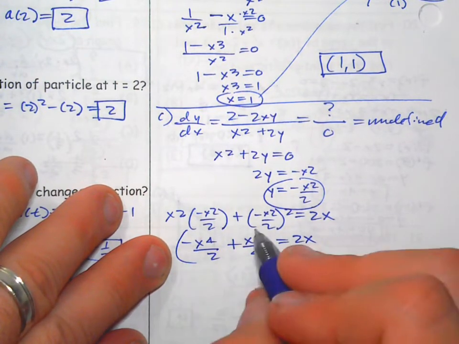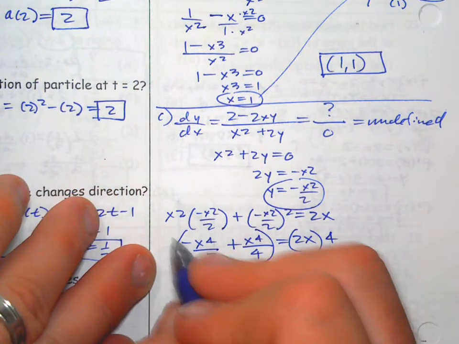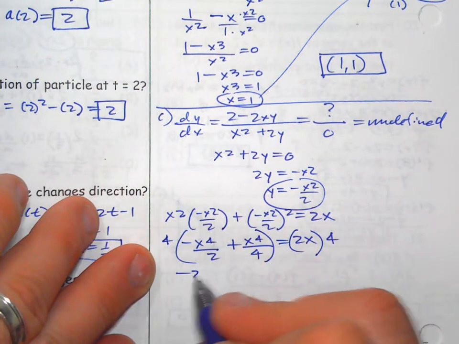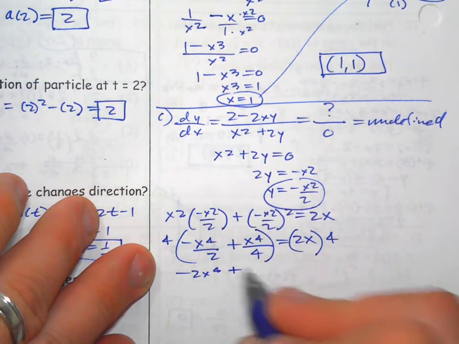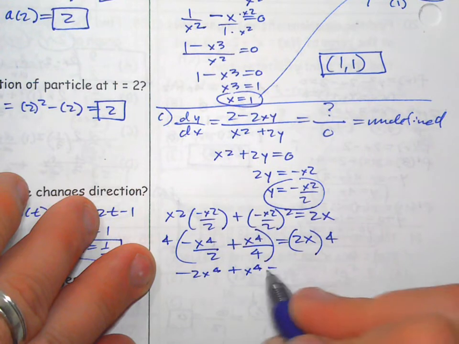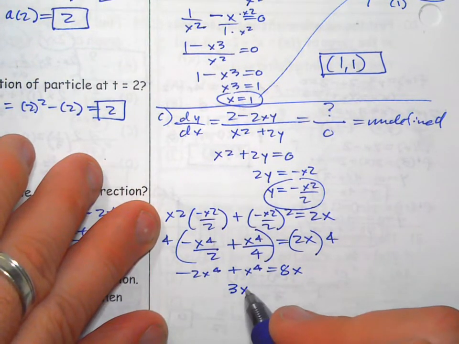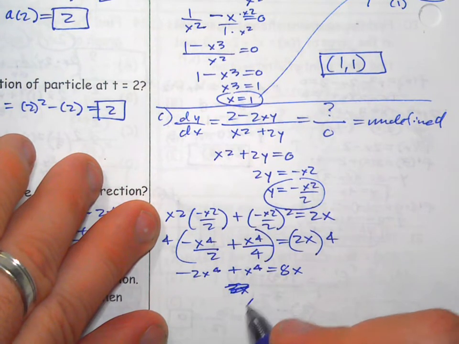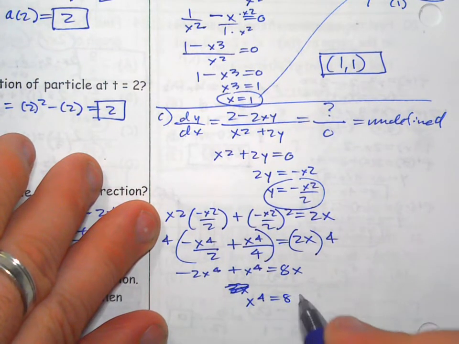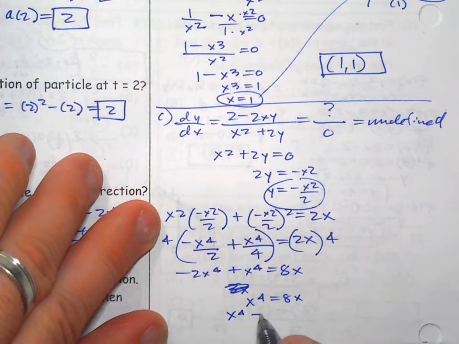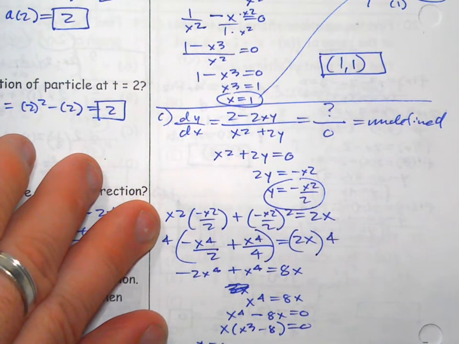I kind of want to get rid of these fractions. Isn't that nicer? So it's going to be 1 x to the 4th. Then move everything to one side, set it equal to 0, and factor it. So we get x equals 0, and we get x equals 2.